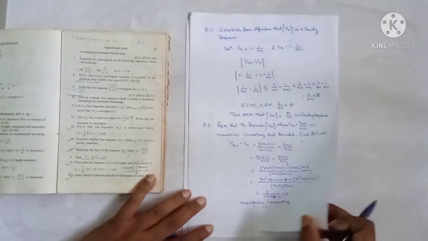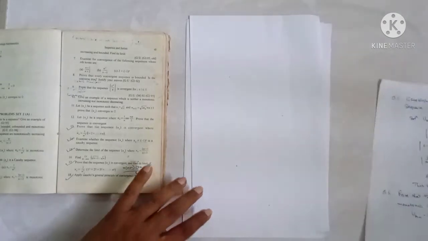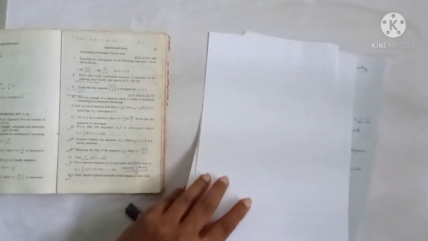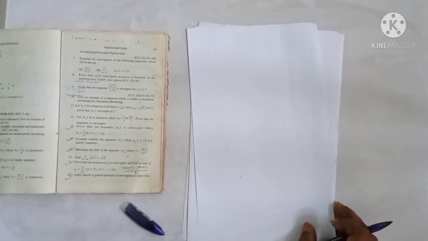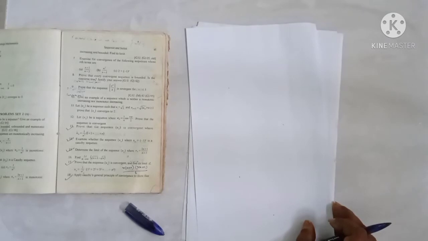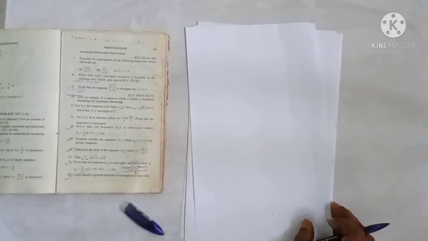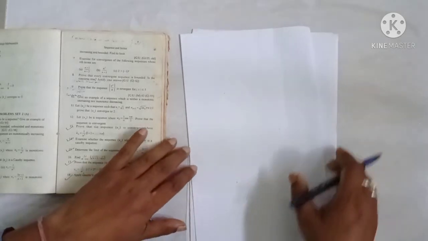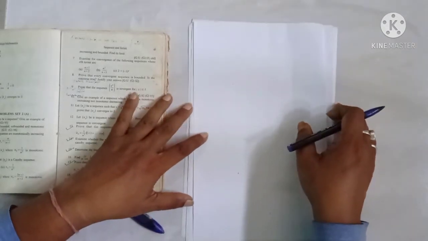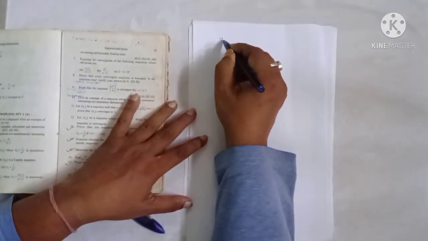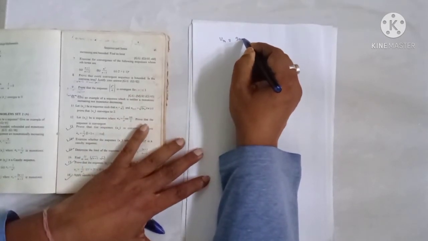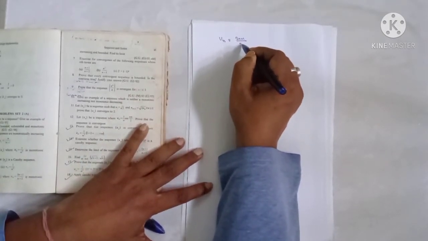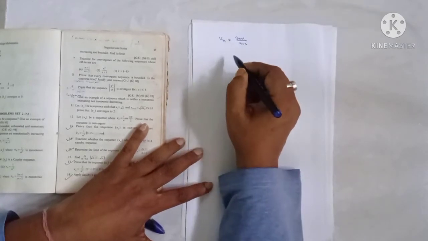And for bounded, you have to do something. For bounded, your un is 3n plus 1 by n plus 2.